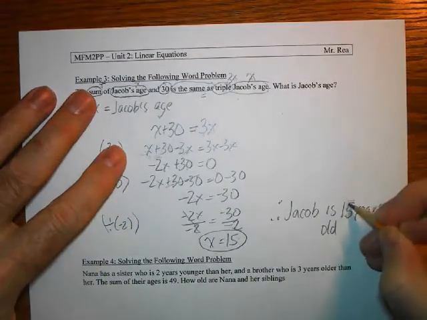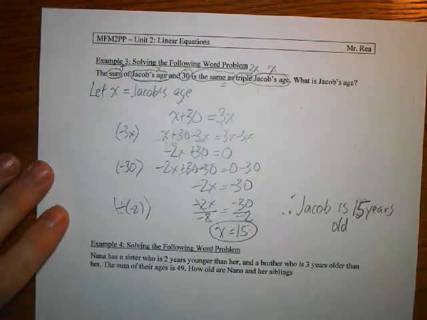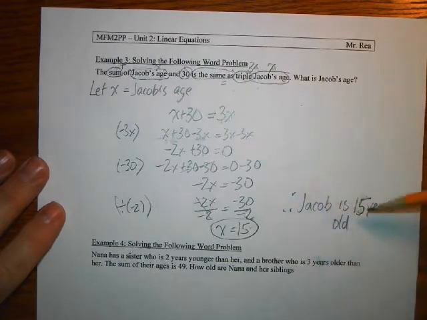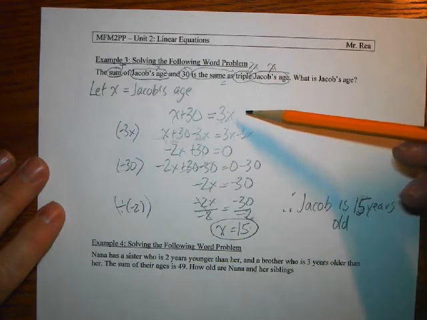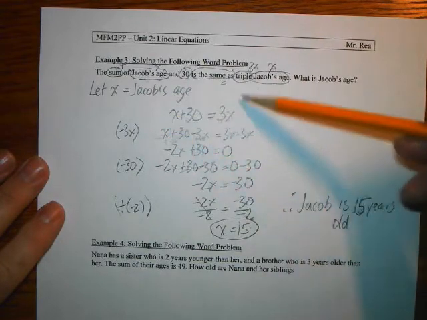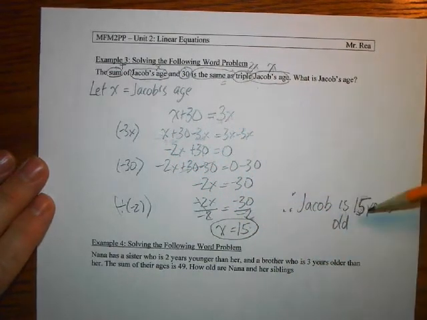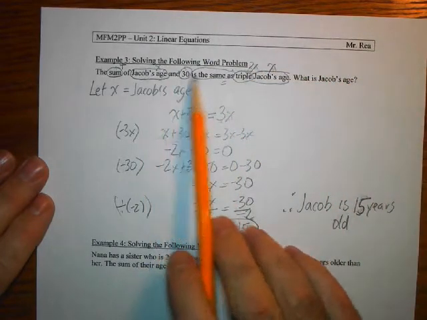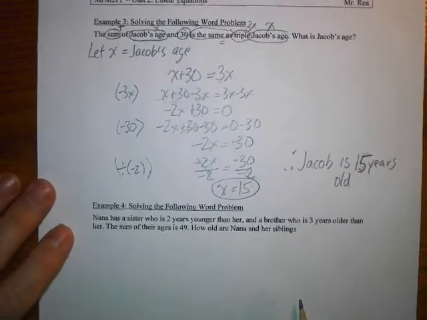Just let me make this a little more readable. Okay, and like I said, you can still check your original equation by plugging in x equals 15, to see if it works. But there is a slight problem when you've created this. There is a chance that maybe you messed up when you created this equation. So checking against the original equation is not quite the same as checking against the word information. So hopefully you can see that.